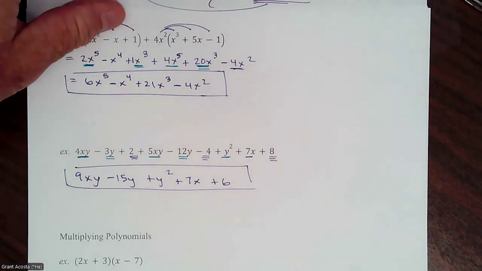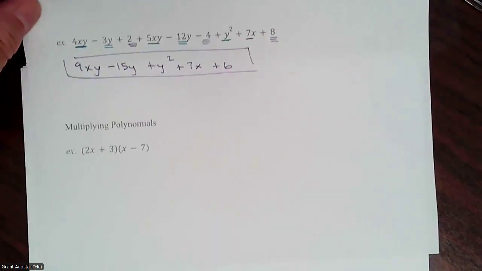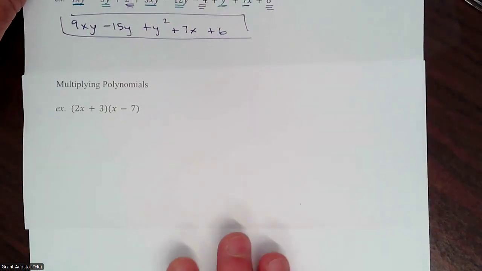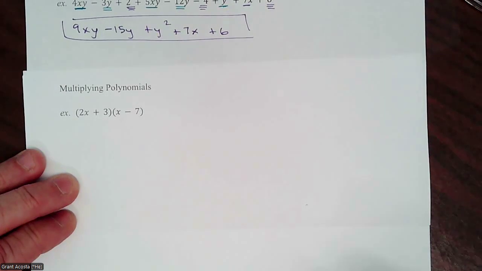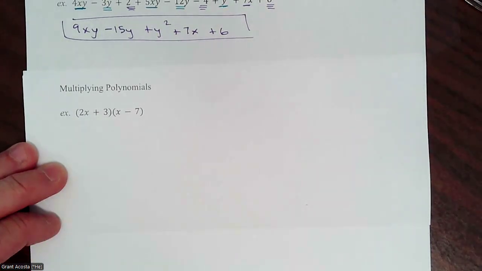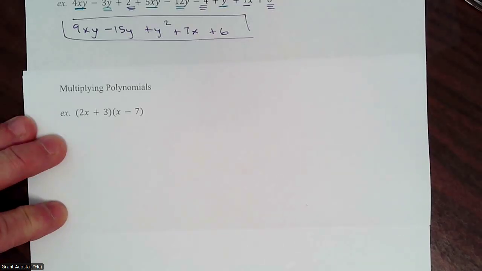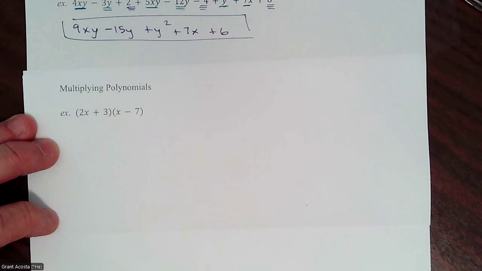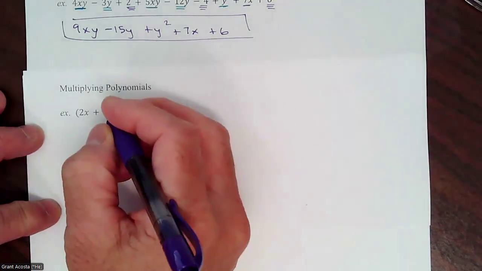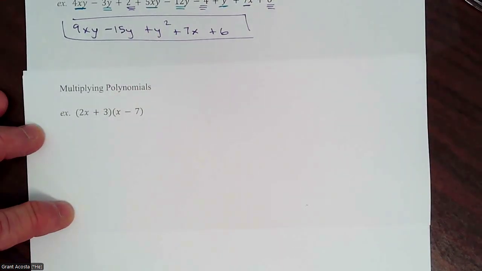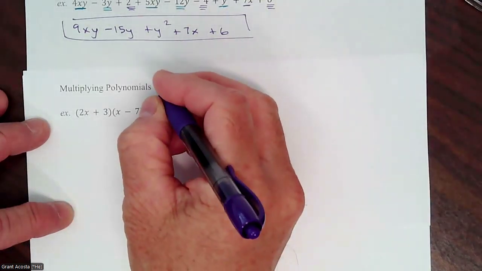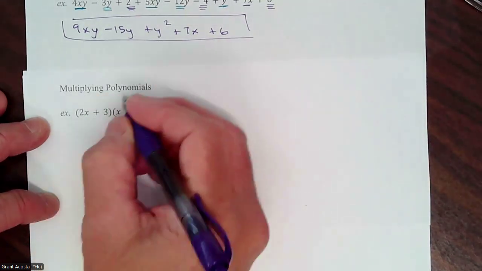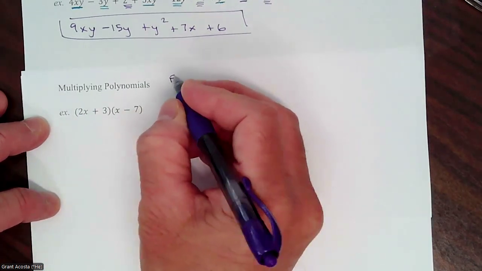Okay. So adding and subtracting polynomials is fairly straightforward. Multiplying polynomials. So if I have 2x plus 3 times x minus 7, there's a couple of main techniques for showing how to multiply polynomials. All of them are fine. They're all equivalent. One of them that's maybe not quite as popular anymore, but the old textbooks would call it foiling.